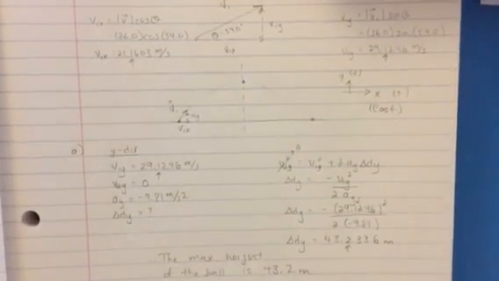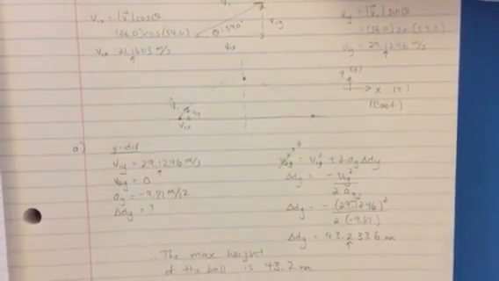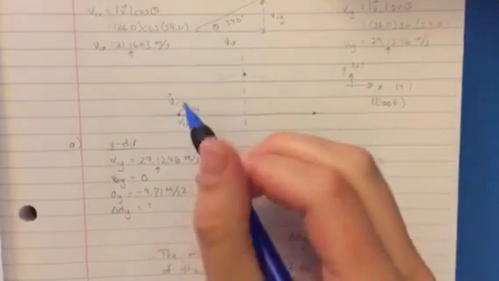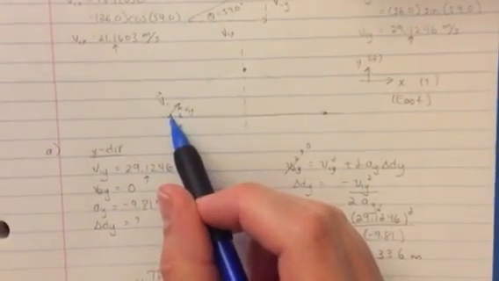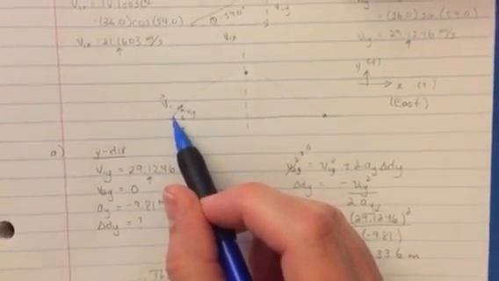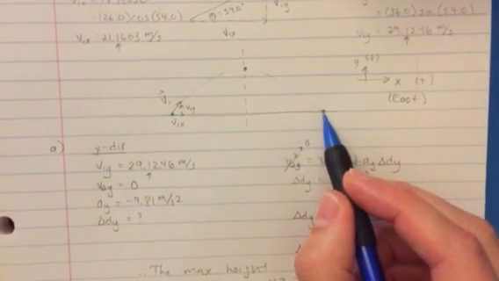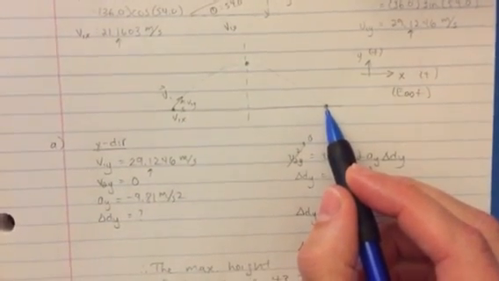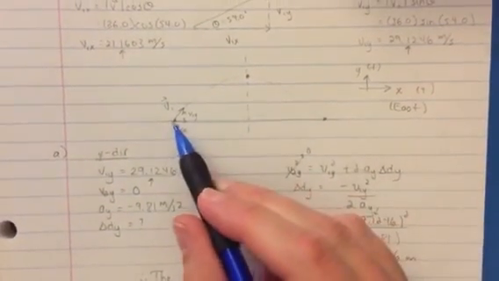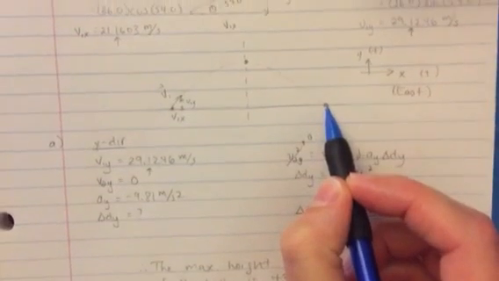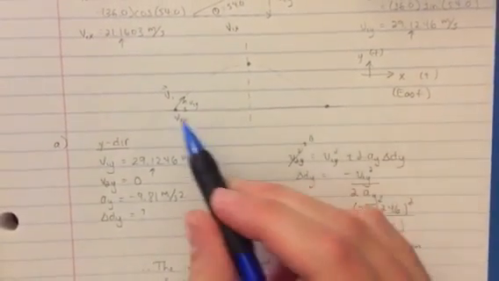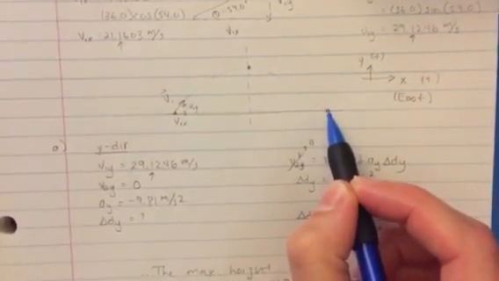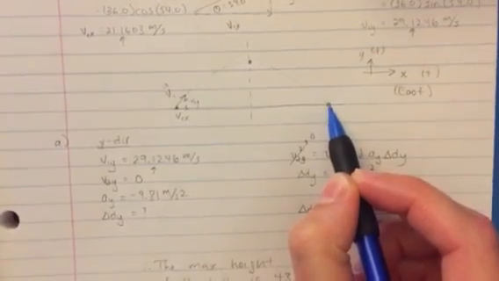For part B, I'm going to ask, how long does it take to land? So my initial and final point for this question is going to be here where it launches. That's my initial point. And I want to know, how long does it take to get to this final point, the landing point? Now I can use some information that's going to make my life a little bit easier. In the y direction between launch and landing, my vertical displacement is 0.